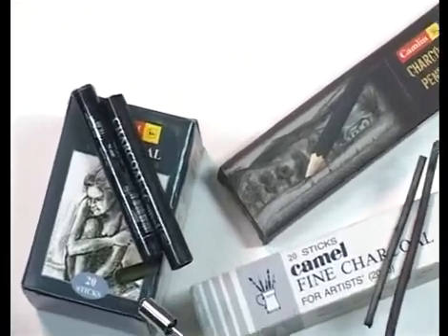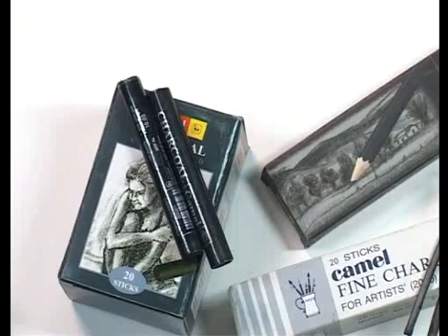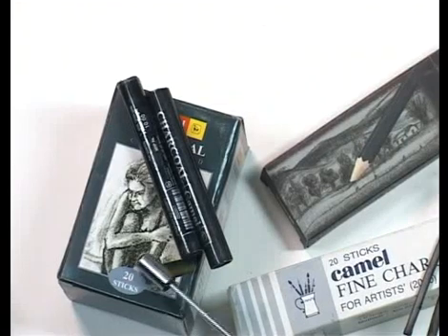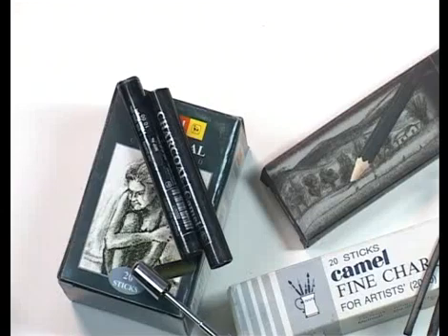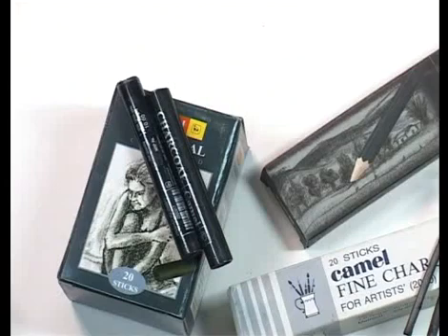Compressed charcoal is made by powdering the vine charcoal and compressing it with a binder. Sticks are either round like chalk or square. Compressed charcoal does not blend as easily as vine.